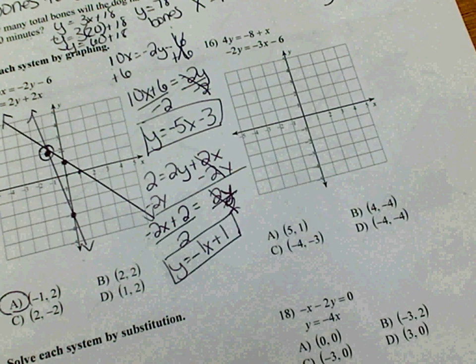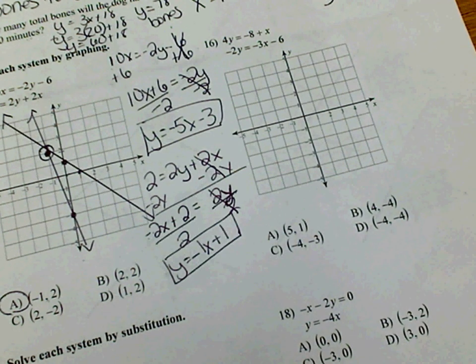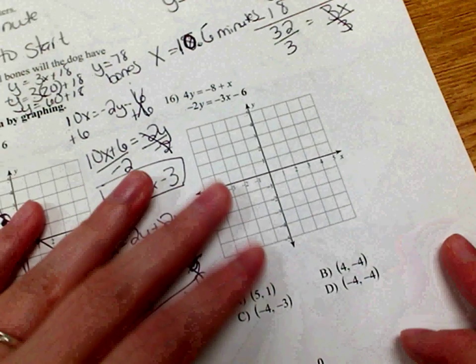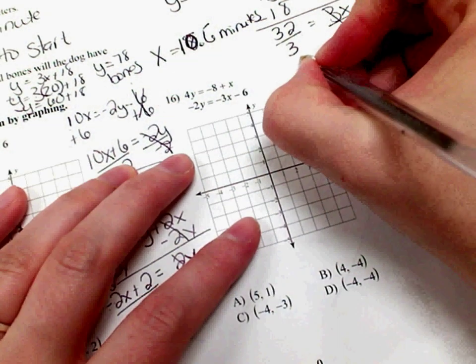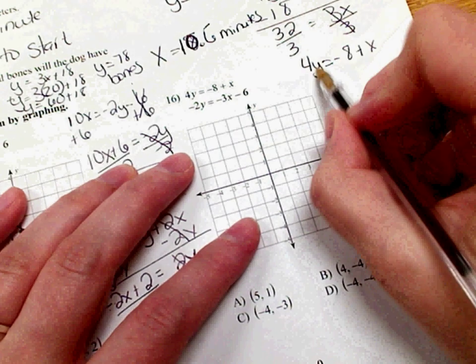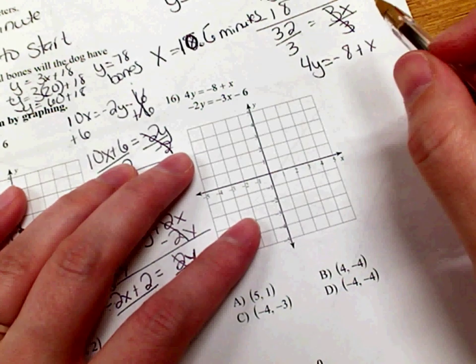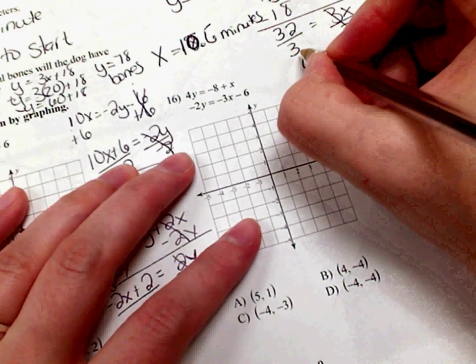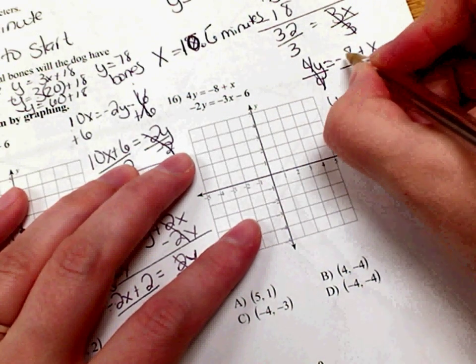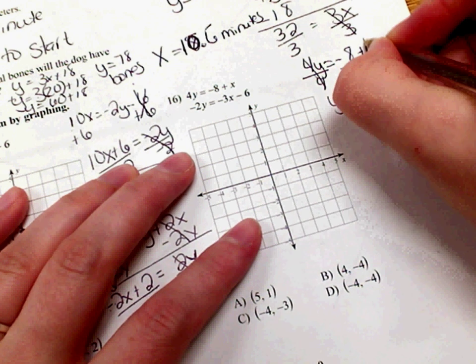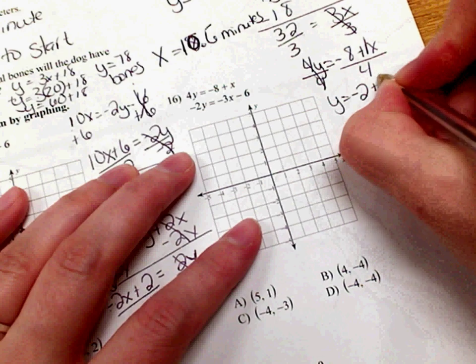All right, let's look at number 16. It is the same thing. We have to get it into y equals mx plus b format. So on this one, the y is over here. I want to get the y by itself, so I'm going to divide by 4 on both sides. Y equals negative 8 divided by 4 is negative 2. This is a 1 in front of this x. 1 divided by 4 is 1/4 x.